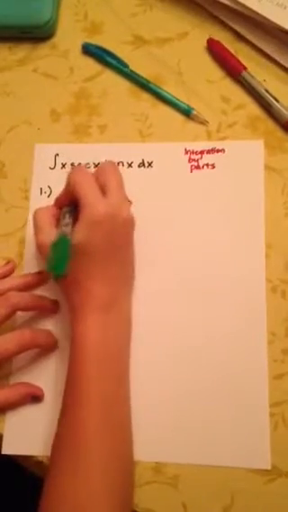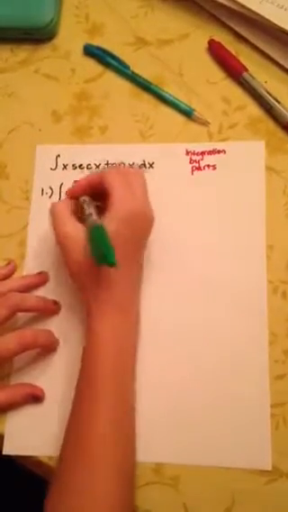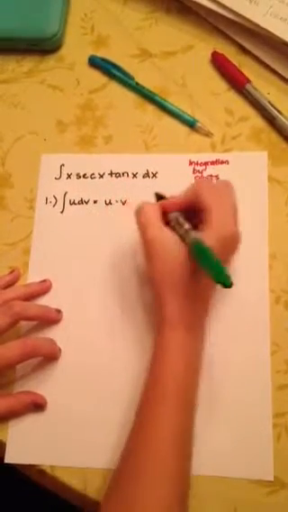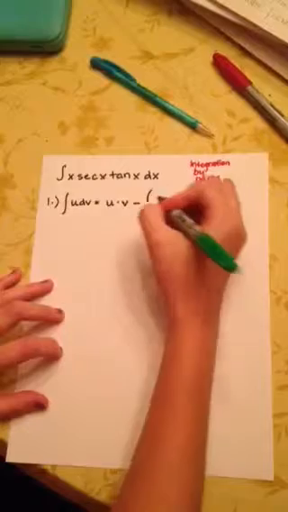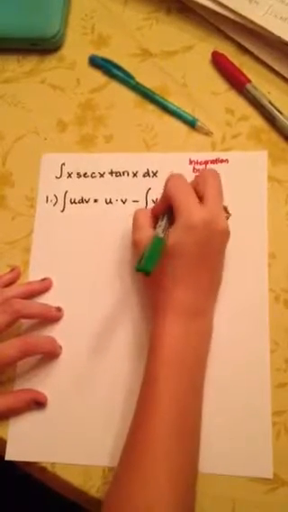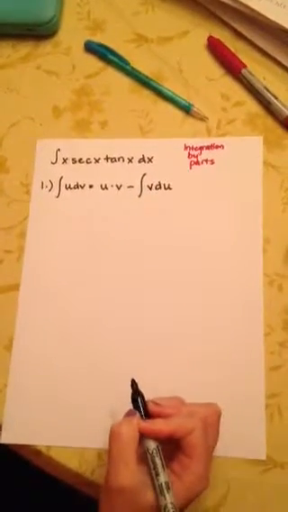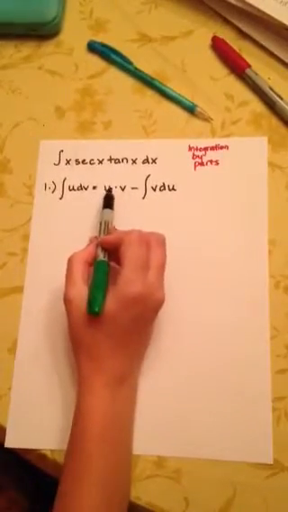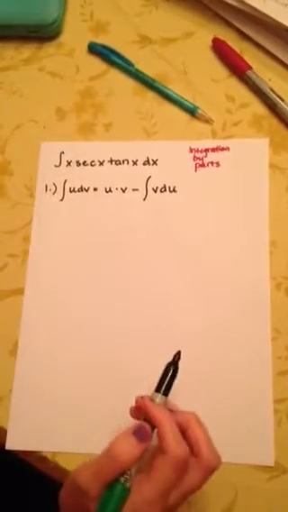We have the integral of u dv equals u times v minus the integral of v du. Obviously this doesn't really mean anything yet because we need to address what's going to be what for each part of the variable.